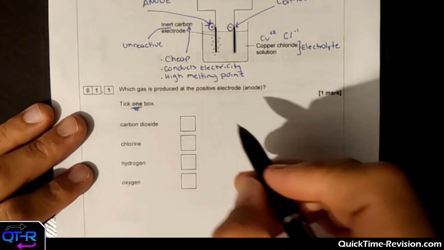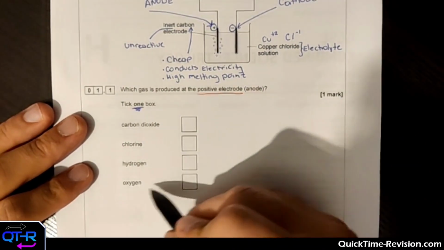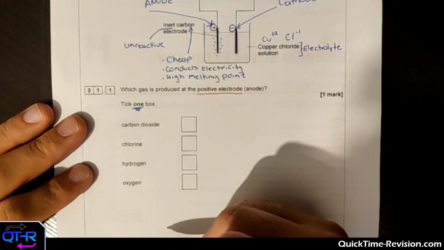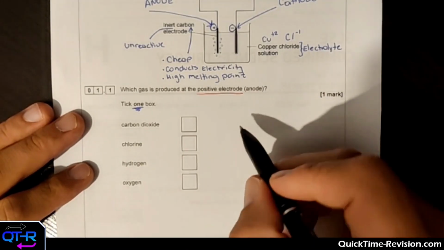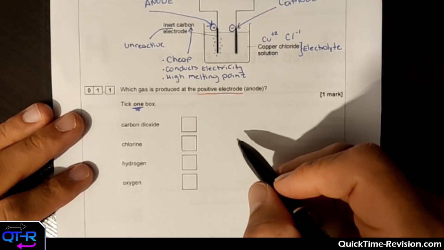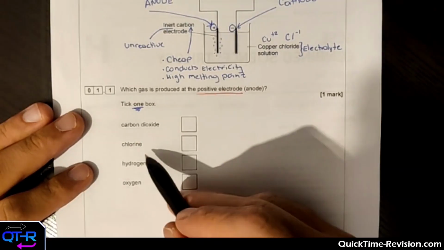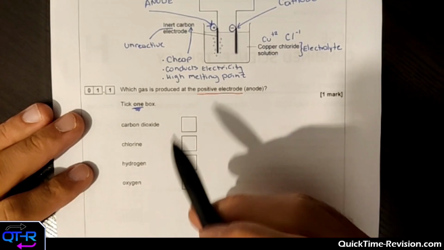Now, we have to understand that it's gas that is produced at the positive electrode called the anode. If it's being produced at the positive electrode, that means that whatever substance is being taken there is going to have to be a negative ion. Now, we know that the positive ions are always going to be metals except hydrogen. Hydrogen is the only non-metal that actually turns into a positive ion. Now, it will have to be a non-metal.